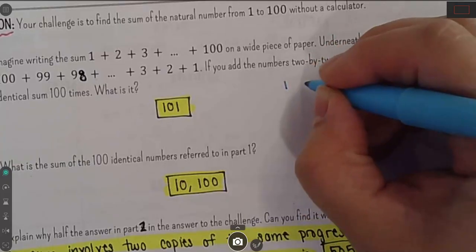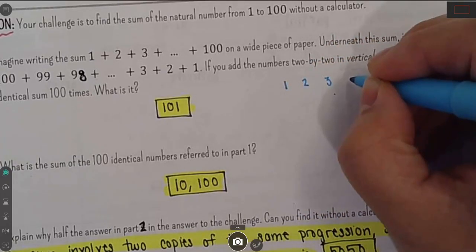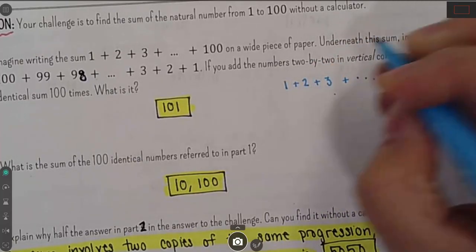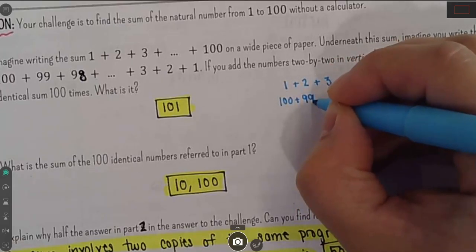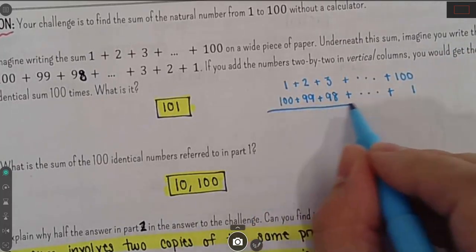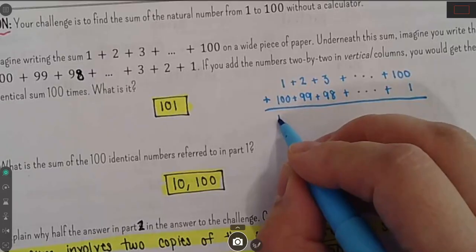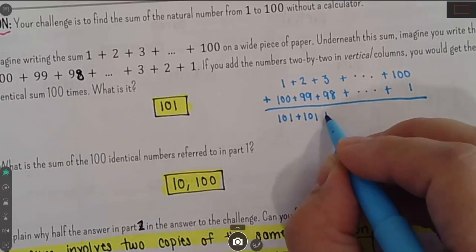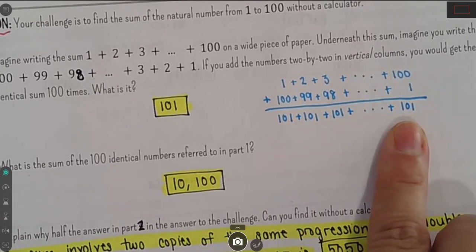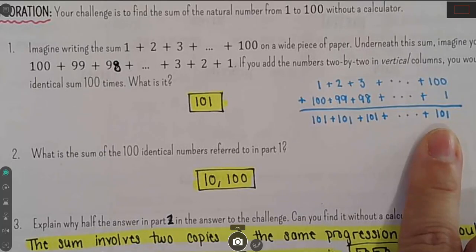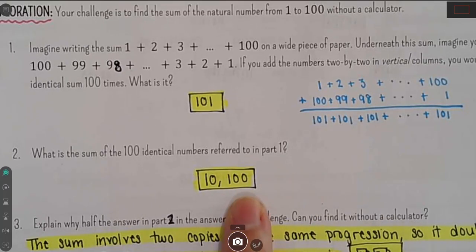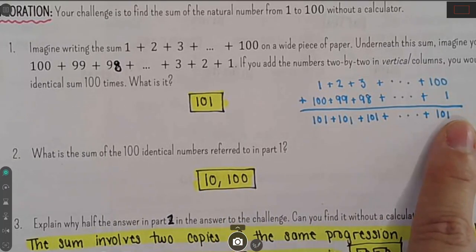You have 1, 2, 3, all the way to 100, and here we have 100, 99, 98, down to 1. If you add vertically, you're getting 101 plus 101 plus 101 plus 101. You're getting 101 added 100 times. So the sum of the 100 identical numbers would be 10,100, because 101 times 100 would be that.